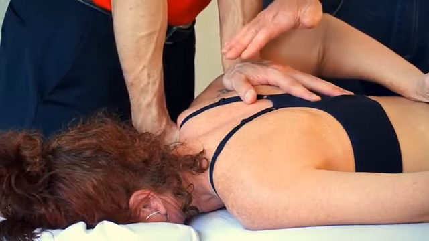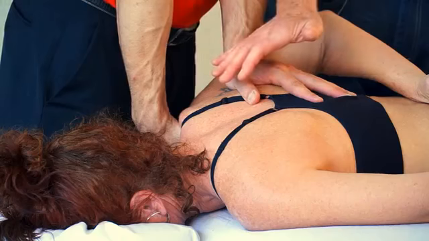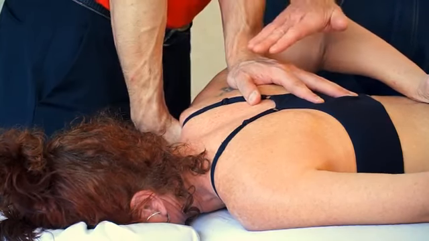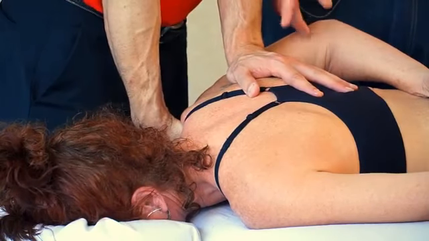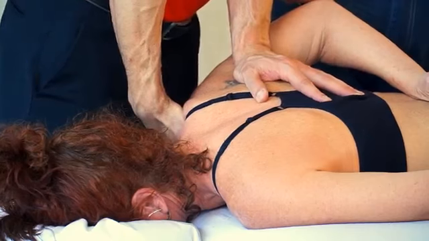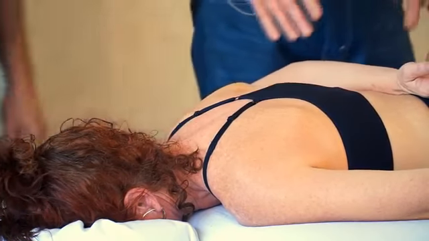So people who have that kyphotic curve, a little bit too much curve back here, this is a good way to flatten that curve out. So she's pulling down toward the table, and relax, and then he puts it back up there and takes some of that curve out of there.